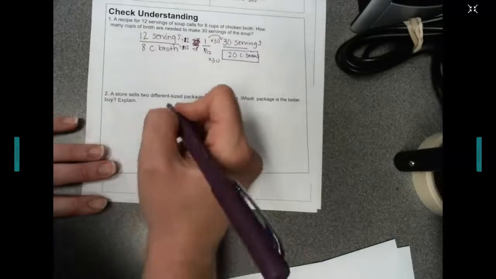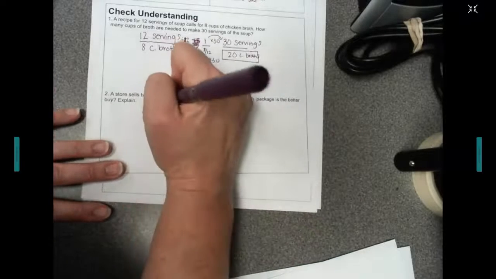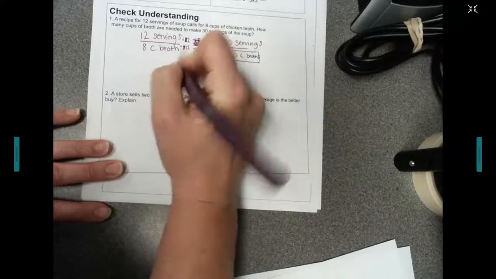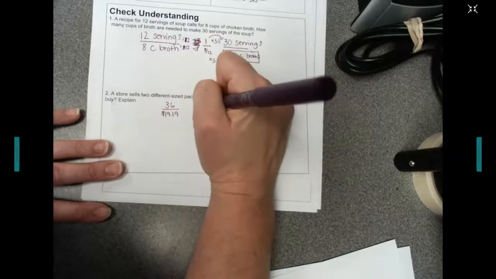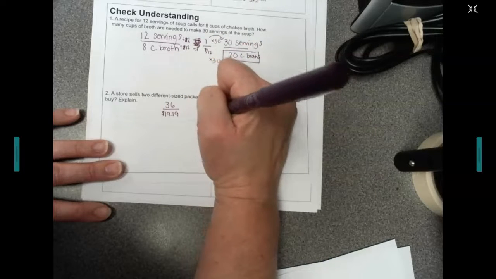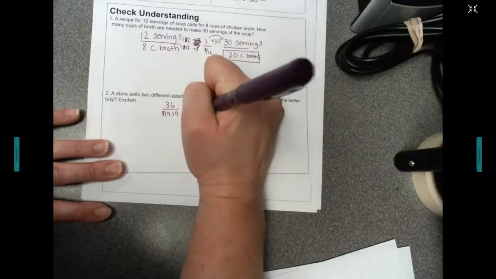Number 2. A store sells 2 different size packages of AA batteries. Which package is the better deal to buy? Now, this would probably be better if I would have put the table in here for you. So there's a pack of 36 for $19.19 and a pack of 24 for $16.98.